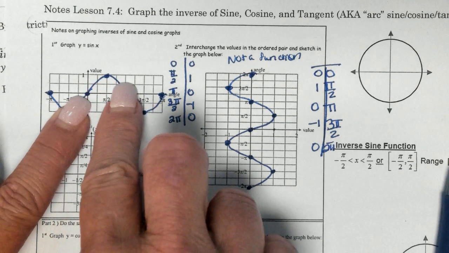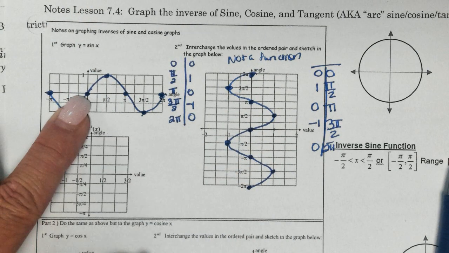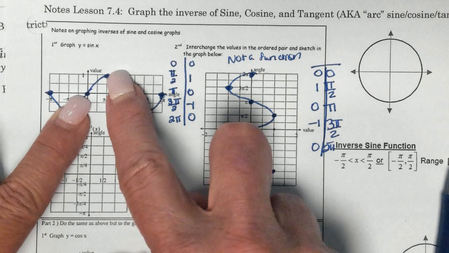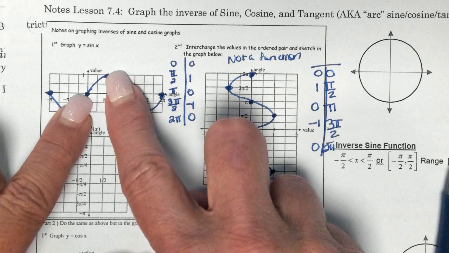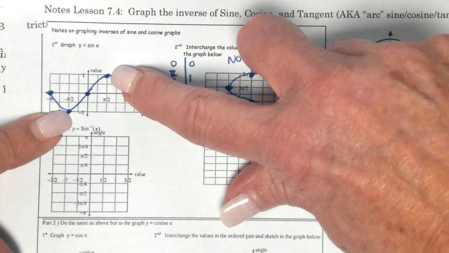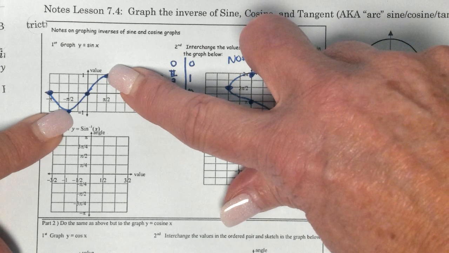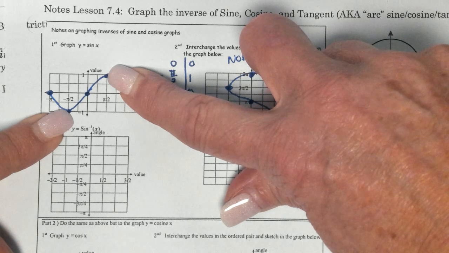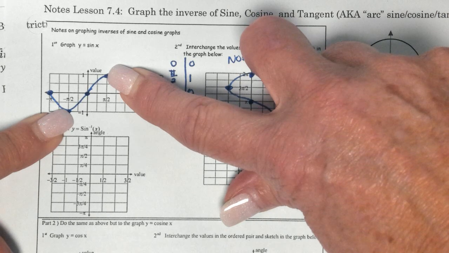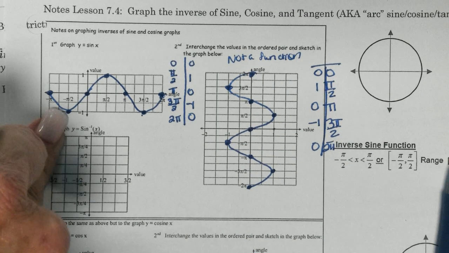Therefore, when I did my inverse, I would have the same x value with multiple y values. So that wouldn't work. So we can't go this way. What if we went backwards over here? Does that work? Would any of these have repetitive values for the inverse? No. So let's go ahead and highlight that section right there. Okay?